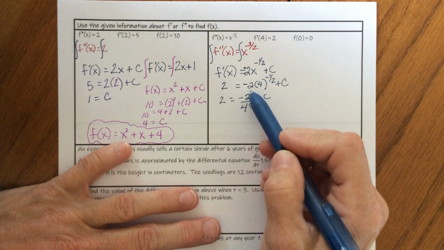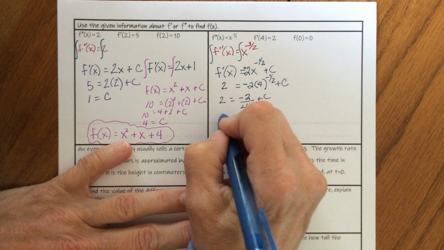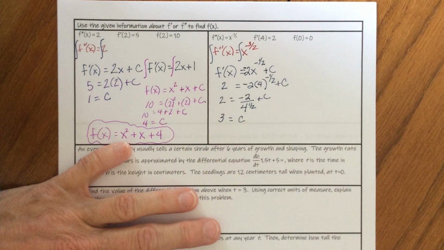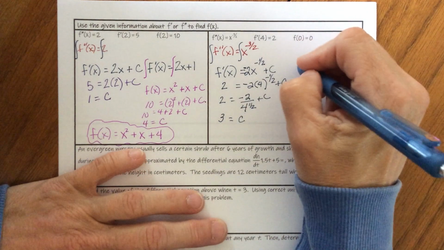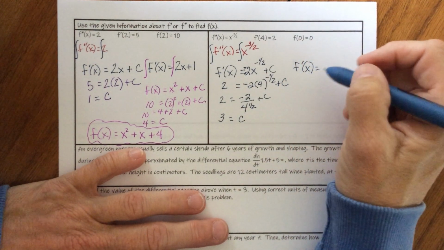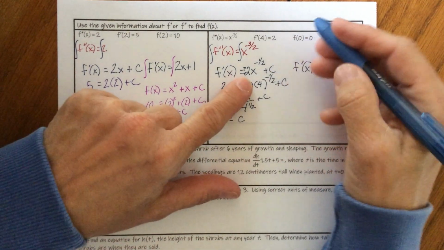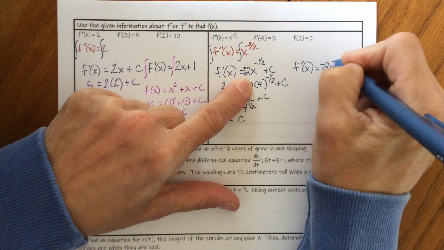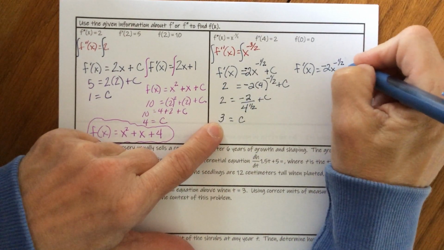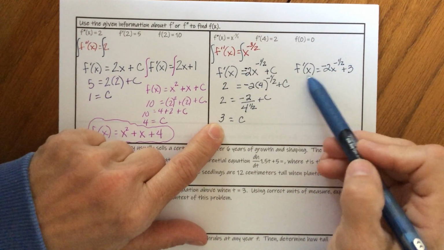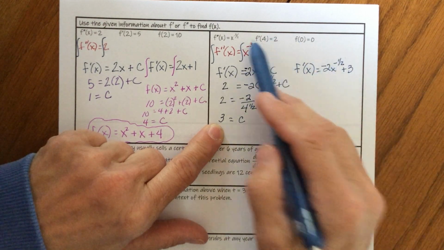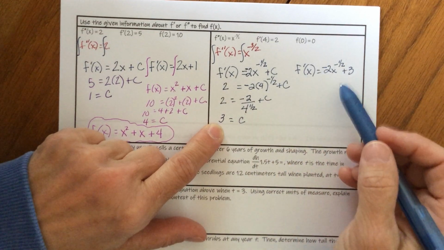This becomes negative 1, and if I add the 1 over, I get 3 equals c. So now my f prime of x has a specific equation of negative 2x to the negative 1/2 plus 3. So this is the equation in which f prime of 4 equals 2.